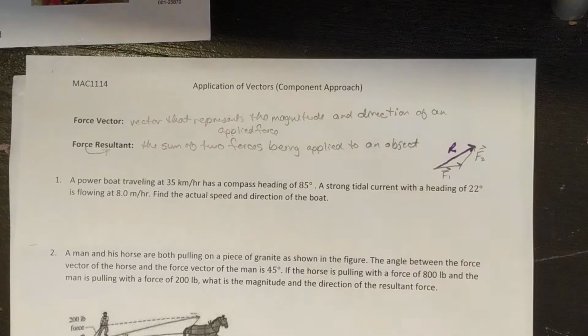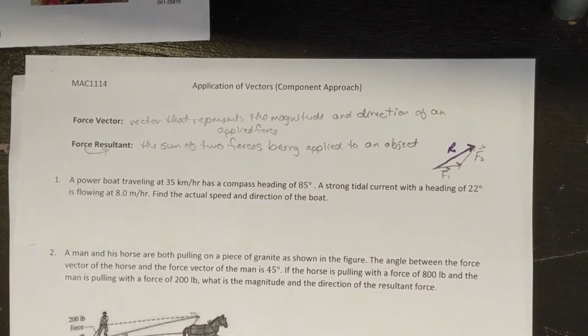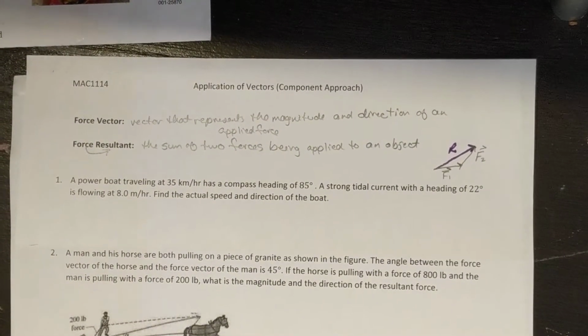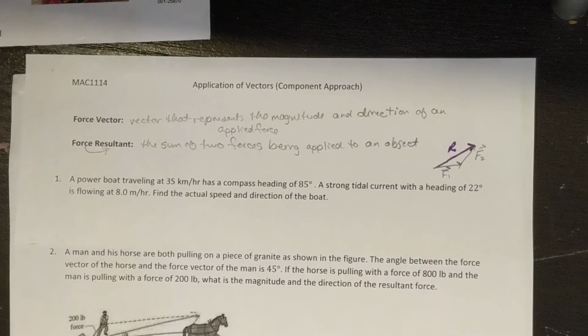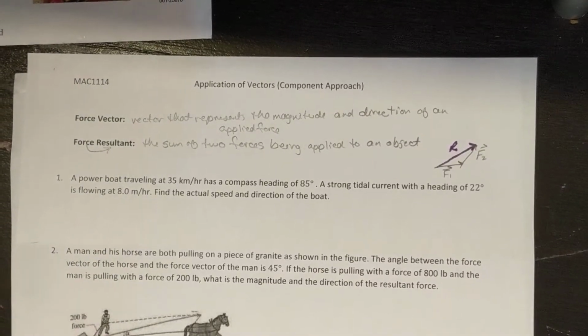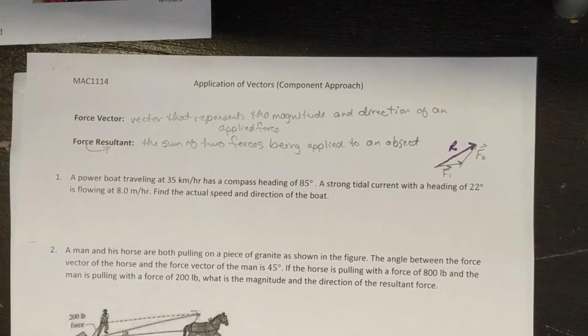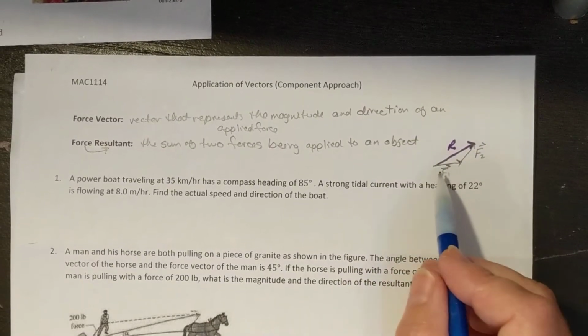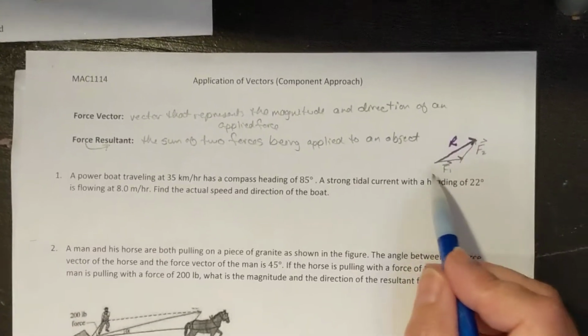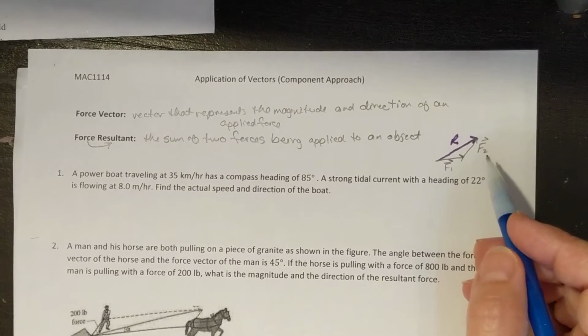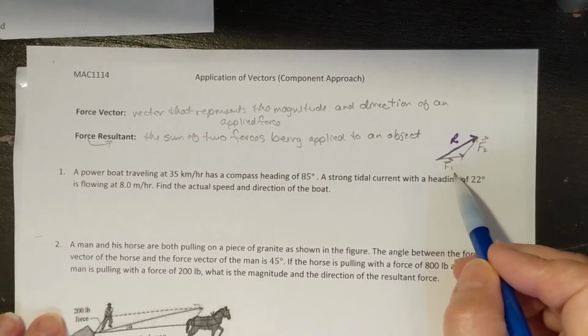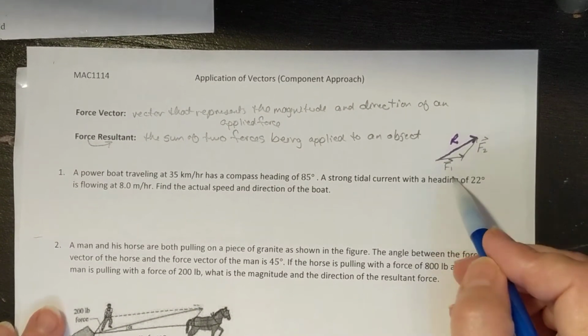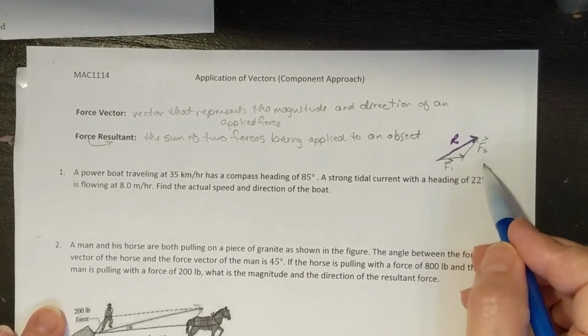And that is fine, but what I'm going to show you is something that is probably more commonly used and more practical, especially if you're going into physics or any kind of engineering, and that's the components. If we take this same situation where we've got two forces being applied to an object, what we're going to do is break each force down into its components.